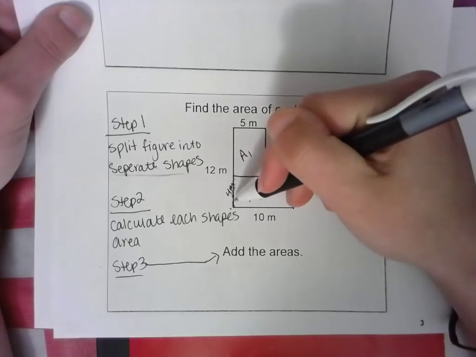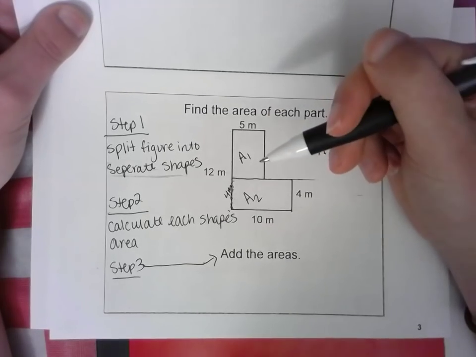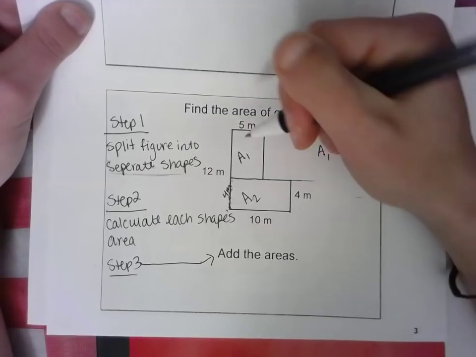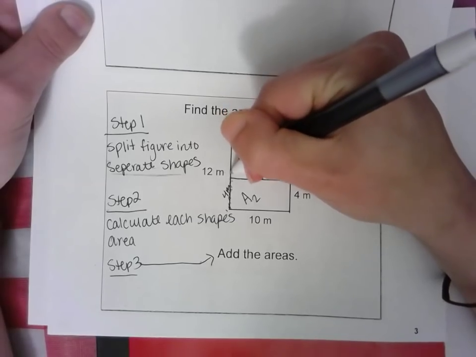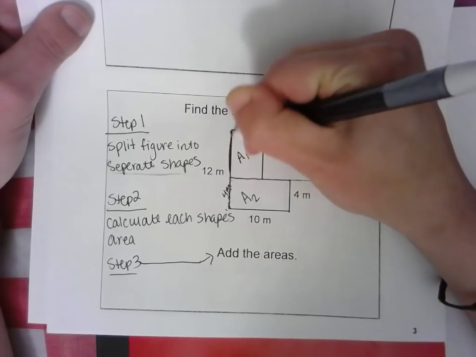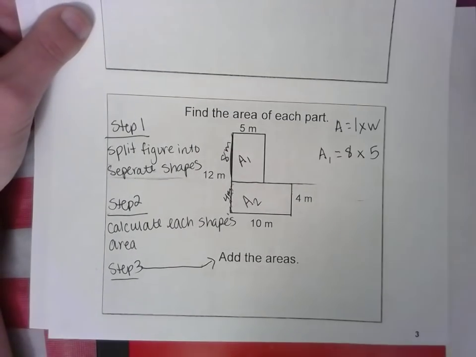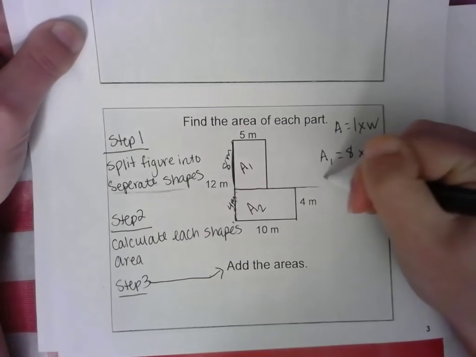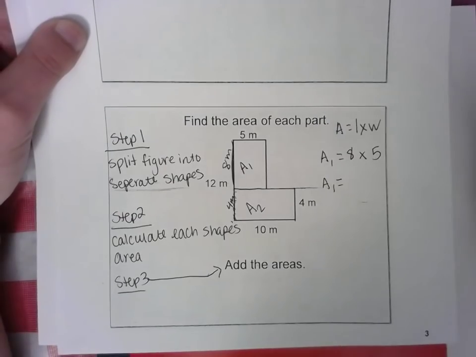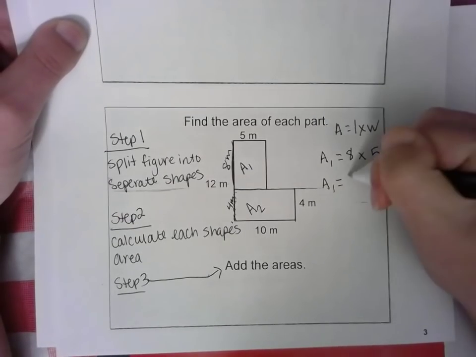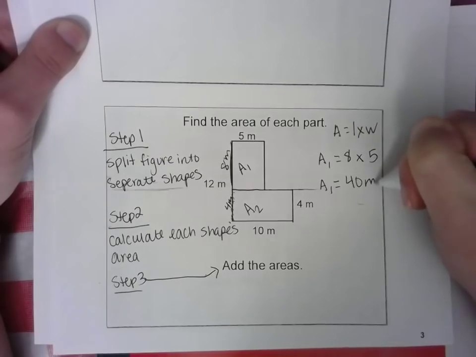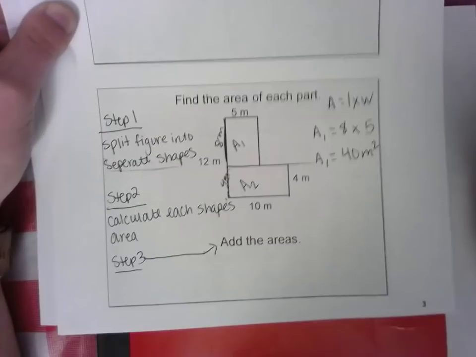So what plus 4 equals 12? Well, 8 plus 4 equals 12. So the rest of area 1 must be 8 meters. So the length of area 1 is 8. So the area of rectangle 1 is 8 times 5, that is 40. Do not forget your units, meters squared.